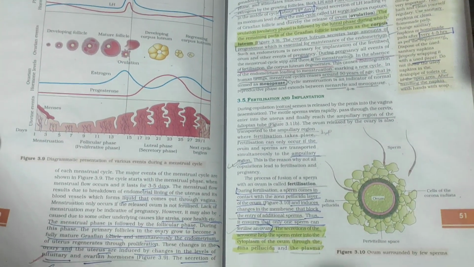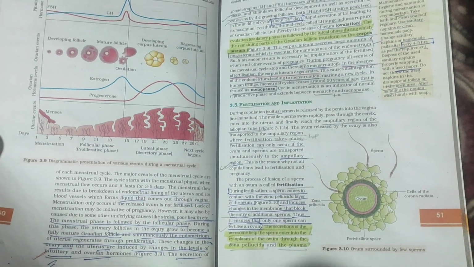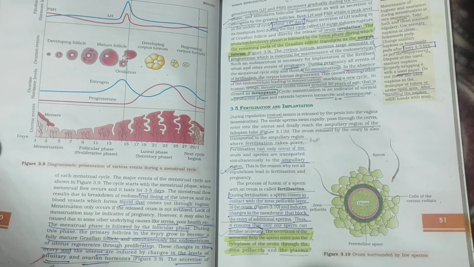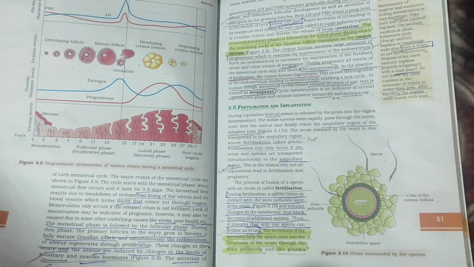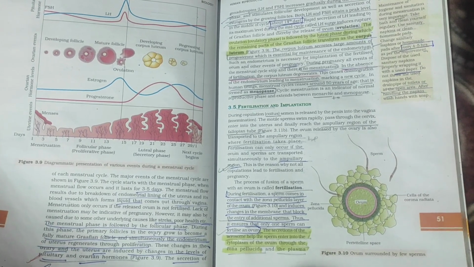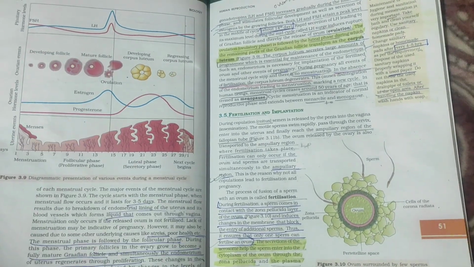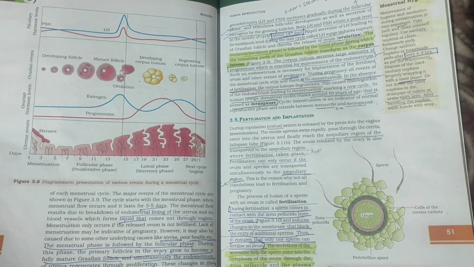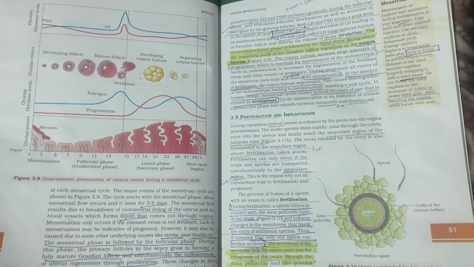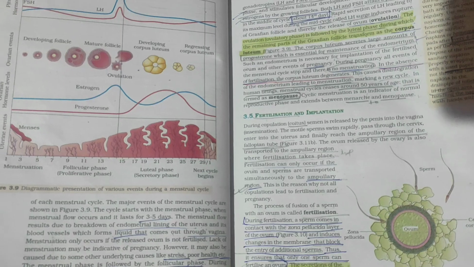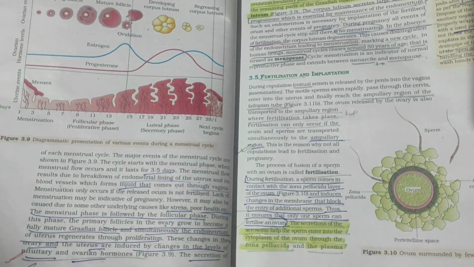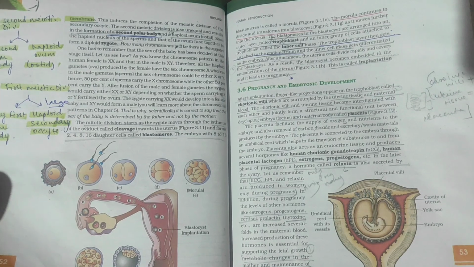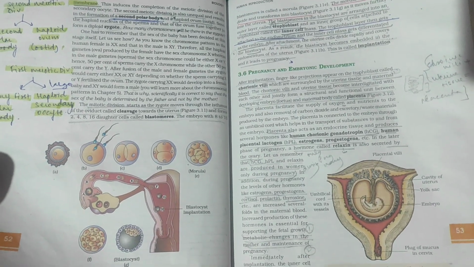Menstrual cycle. The reproductive cycle in female primates, for example monkeys, apes and humans, is called the menstrual cycle. The first menstruation begins at puberty and is called menarche. In human females, menstruation is repeated at an average interval of about 28 to 29 days, and the cycle of events starting from one menstruation till the next one is called the menstrual cycle. One ovum is released, ovulation, during the middle of each menstrual cycle. The major events of the menstrual cycle are shown in figure 3.9.